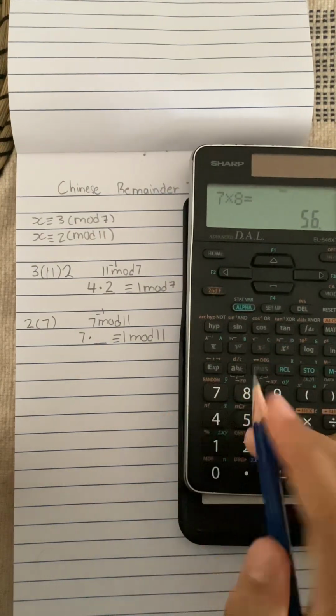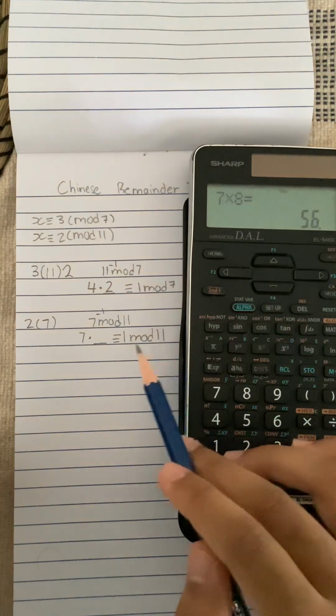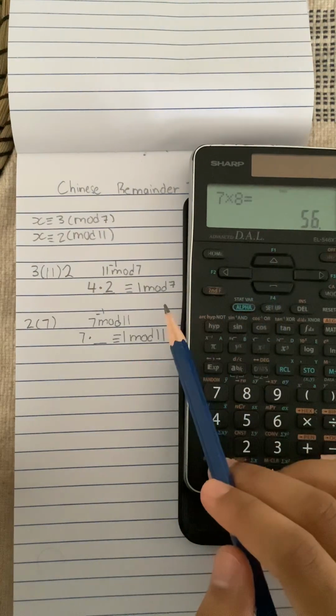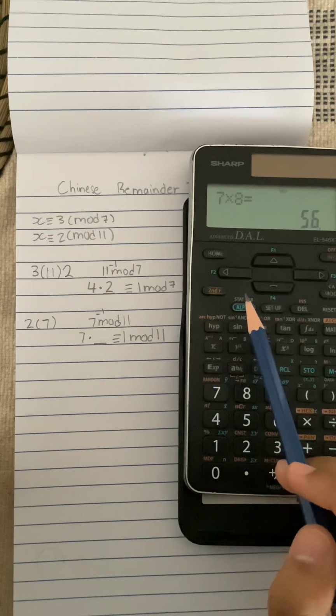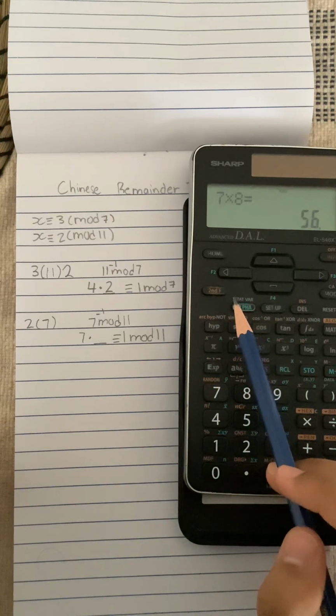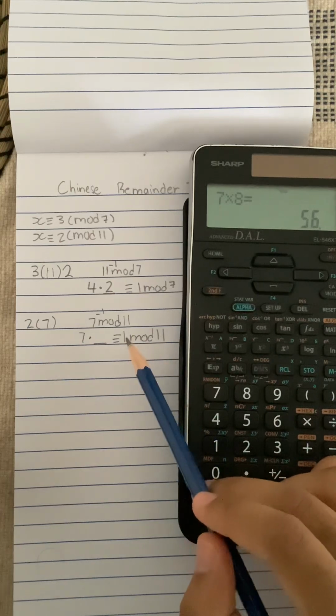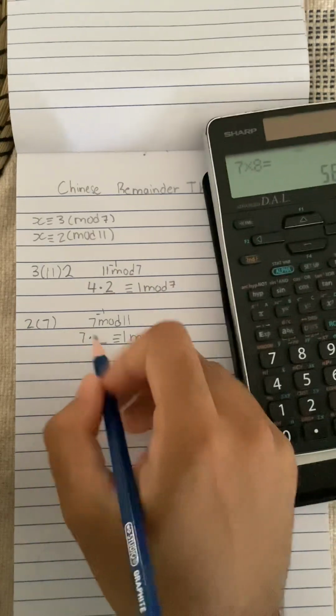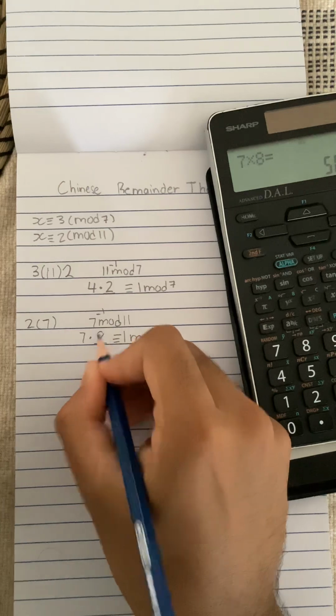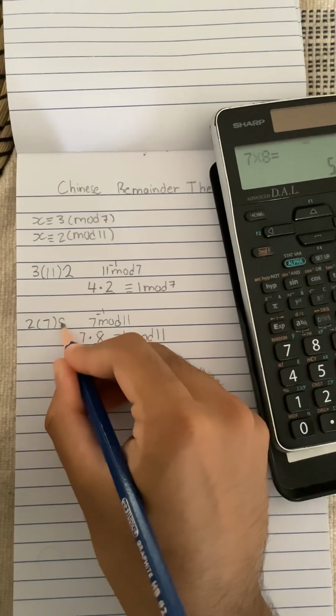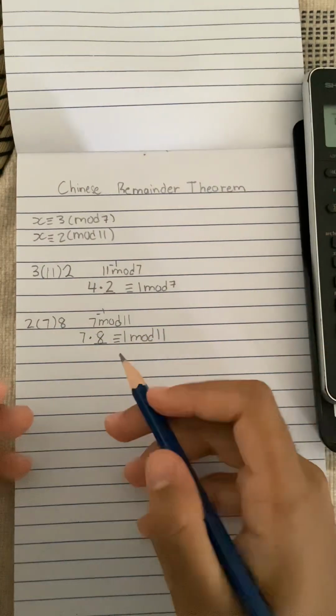But when 56 is divided by 11, it gives a remainder of 1, because 11 times 5 is 55, and 56 minus 55 gives you 1. So the number here is going to be 8. Now you've got those two down.